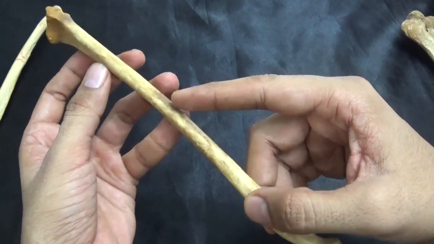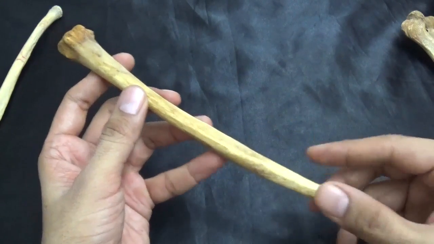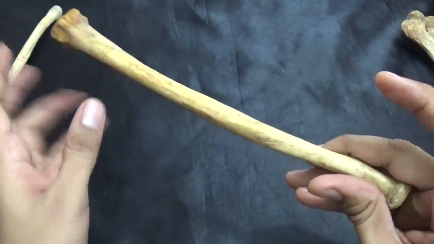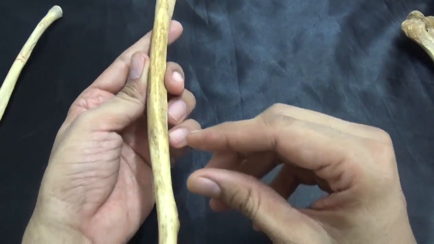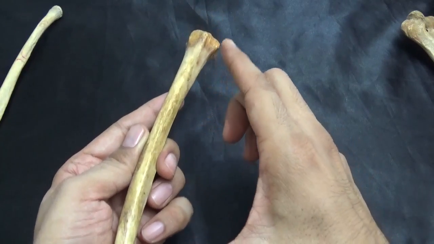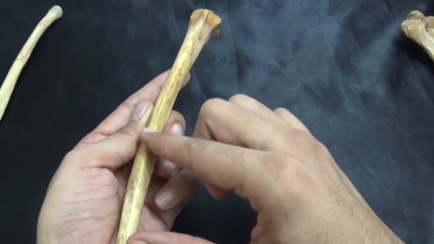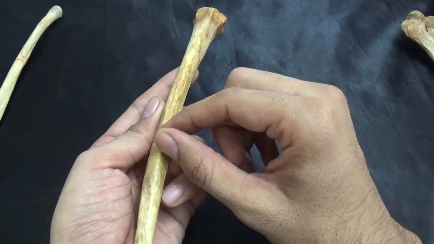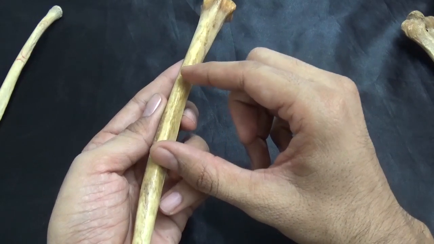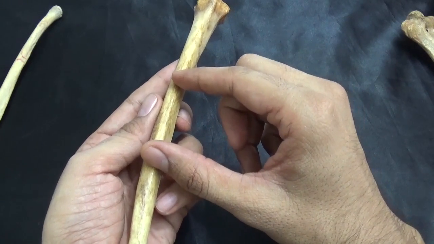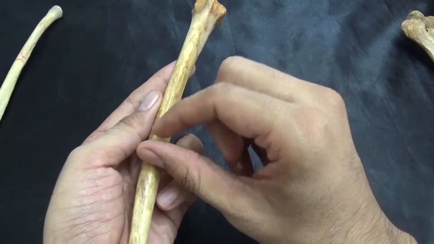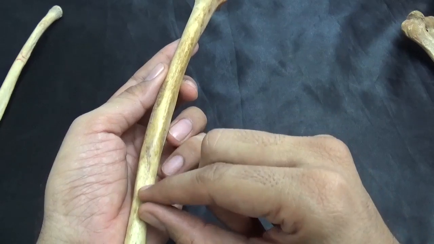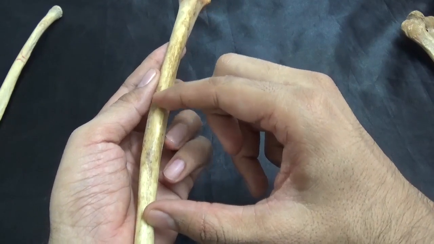Now the posterior border, this is tubercle of Lister, so this is posterior aspect of the radius, and the posterior border is a mirror image of the anterior border, and it is clearly seen particularly in the middle third, but again it has got in upper half a posterior oblique line.